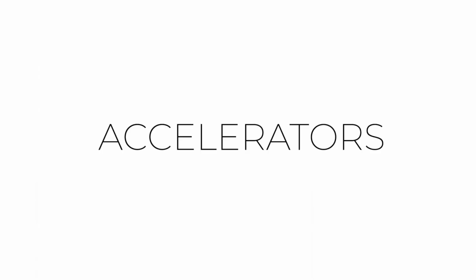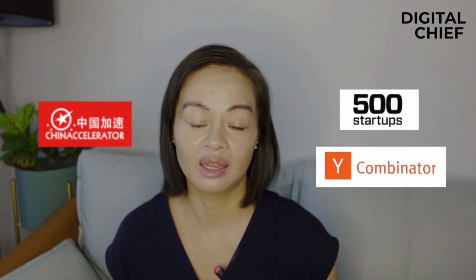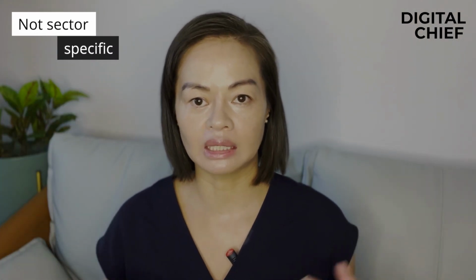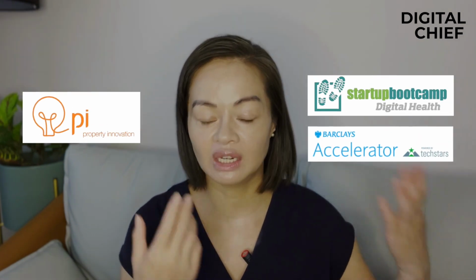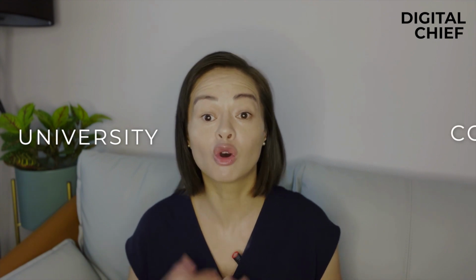Next up, we have accelerators. Accelerators are quite popular. Most of you would probably know the best ones, at least ranked globally, very well known. They are not sector specific. They will take companies that have potential in a range of sectors. Then you've got ones that are a little bit more specific to a particular industry, like fintech or sports tech or prop tech. Similar to the incubators, might actually be tied to a university or a corporate.